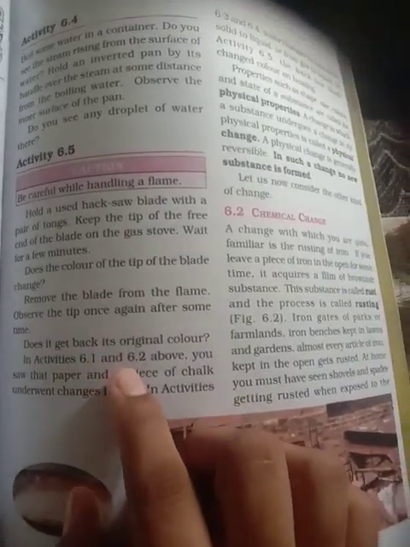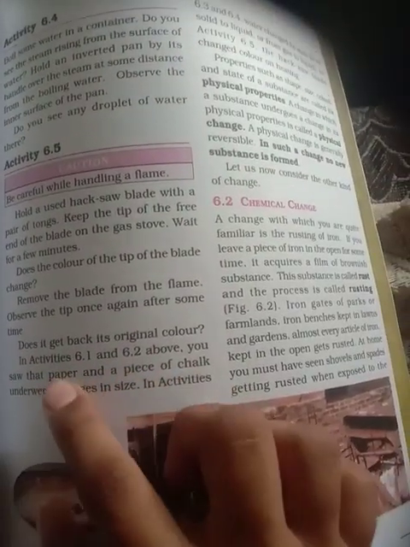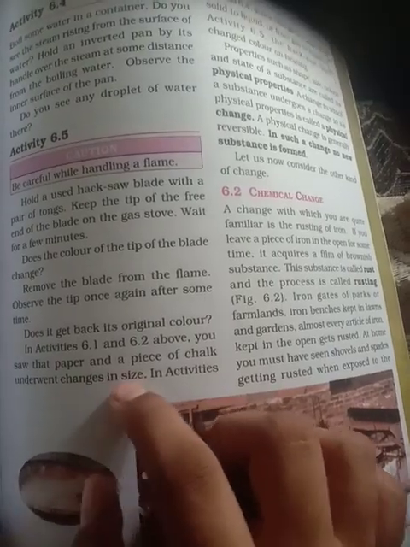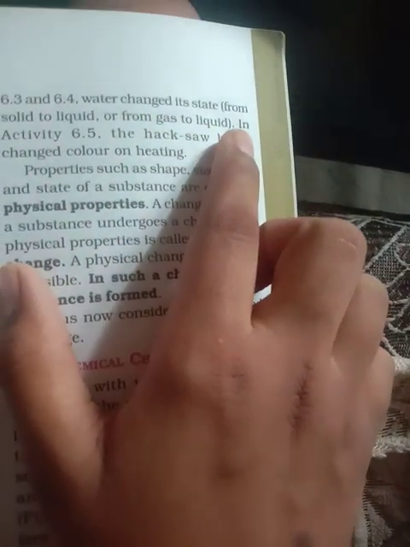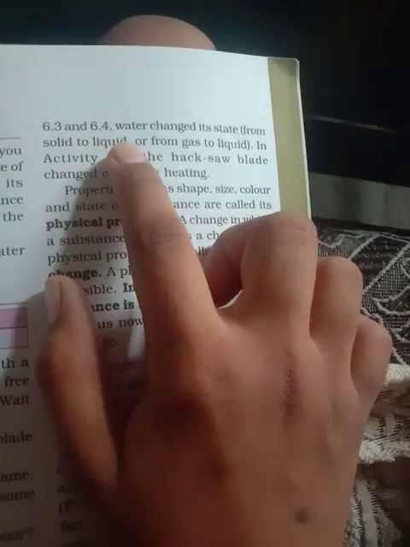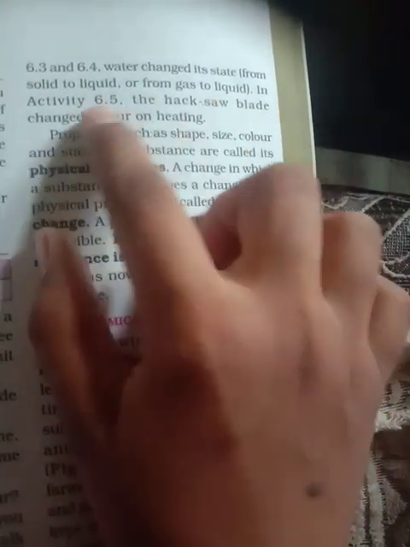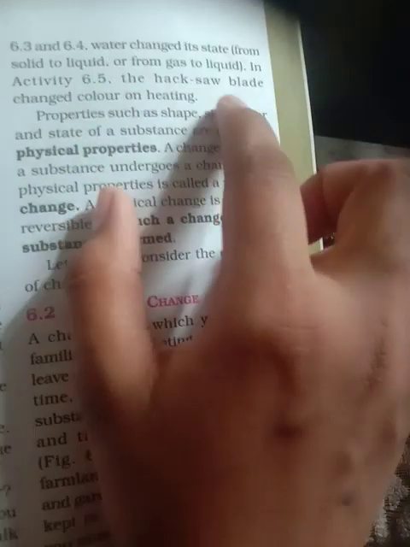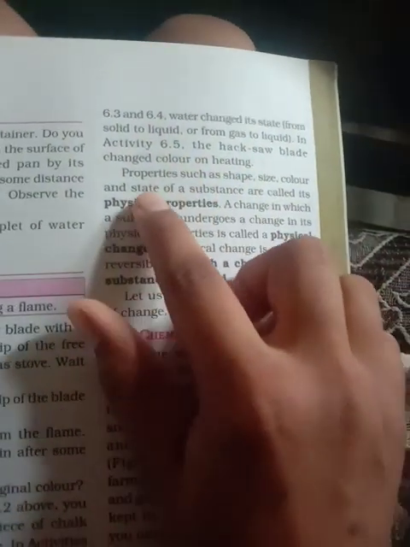In activities 6.1 and 6.2 above, you saw the paper or piece of chalk underwent changes in size. In activities 6.3 and 6.4, water changes its state from solid to liquid or from gas to liquid. In activity 6.5, the hacksaw blade changed color on heating.